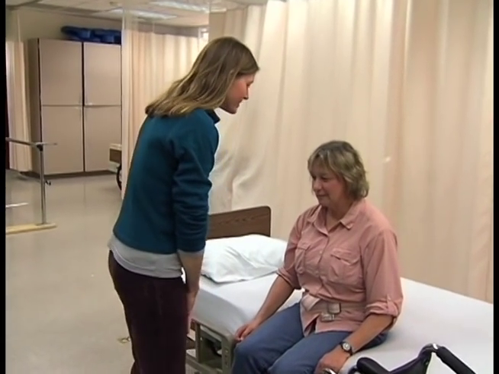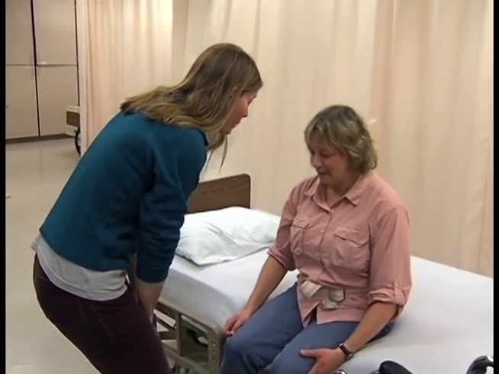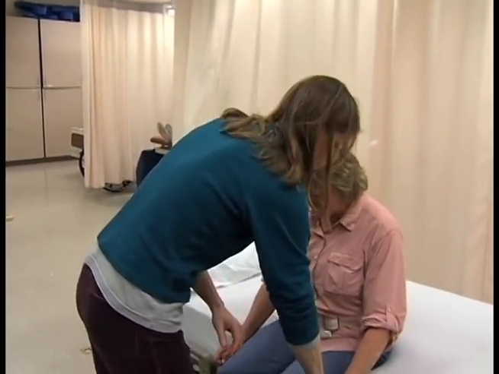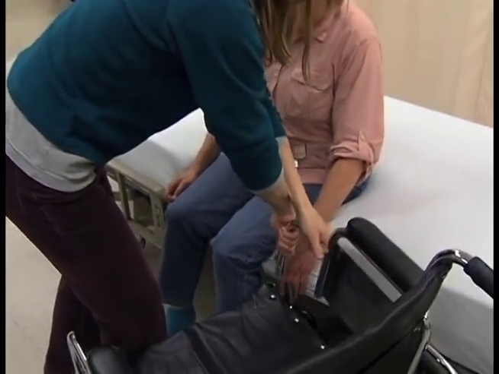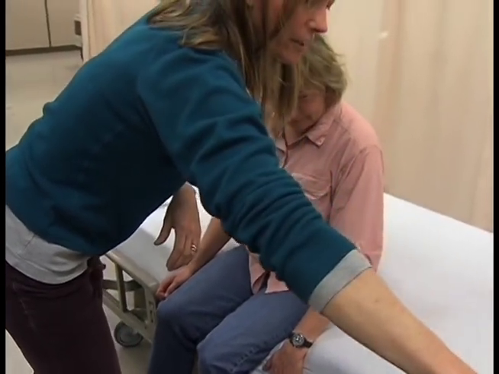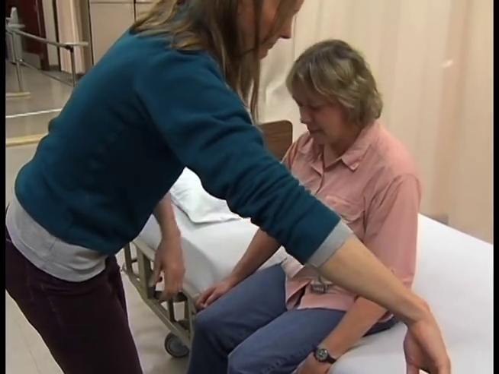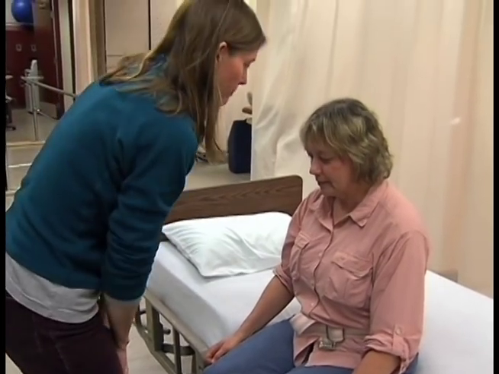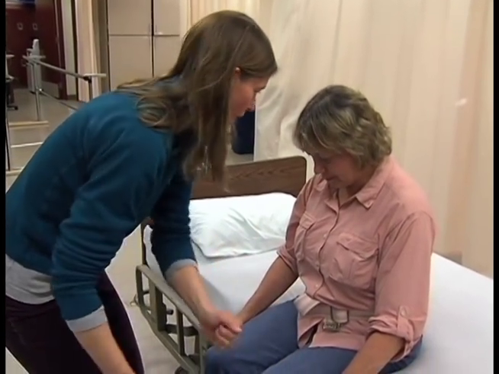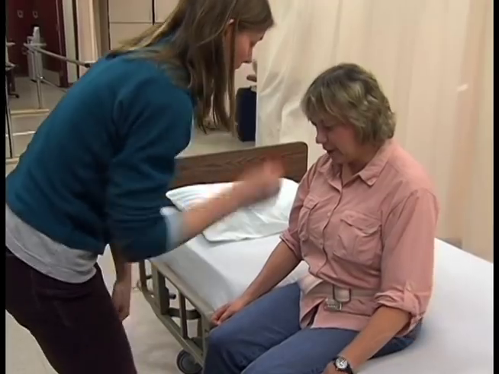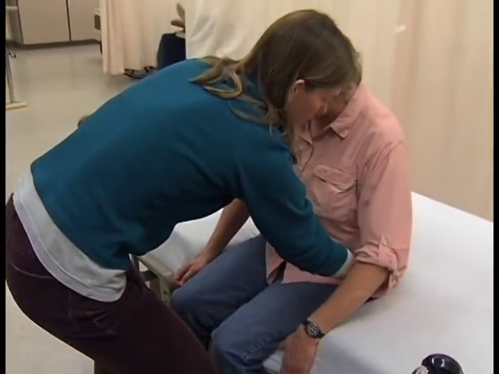Well, you did so well with that standing pivot transfer. Let's work on our squat pivot transfer today. Okay. I need to remove the armrest first. And we'll set it right up here on the chair. So instead of standing all the way up, we're going to just swing you over in more of a squatted position.